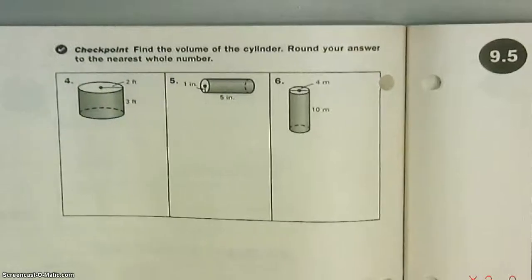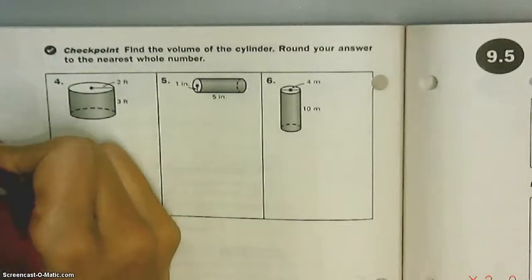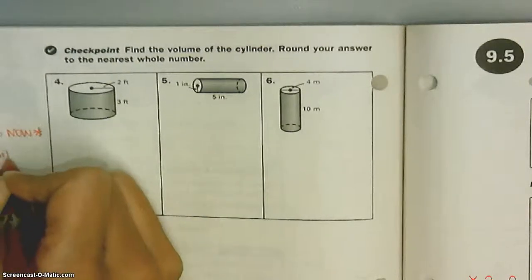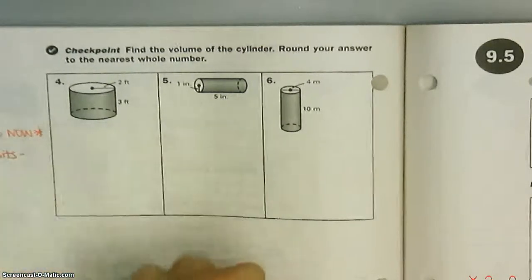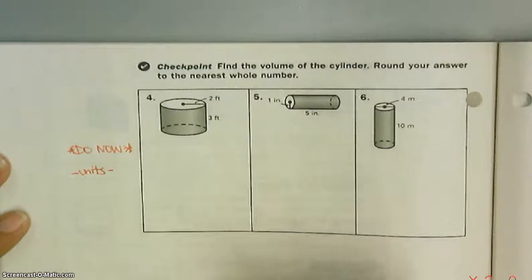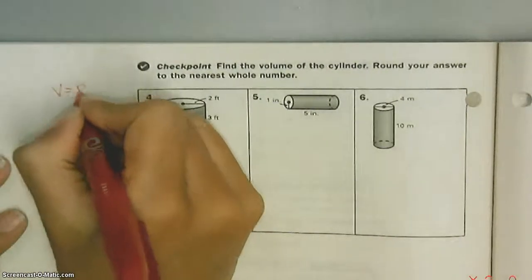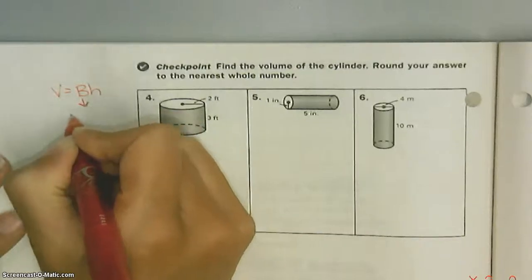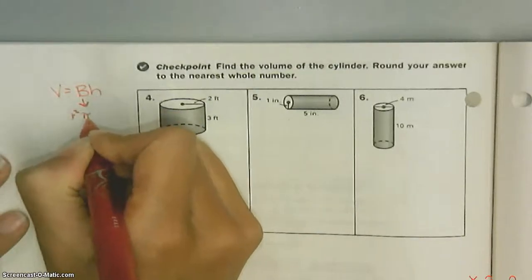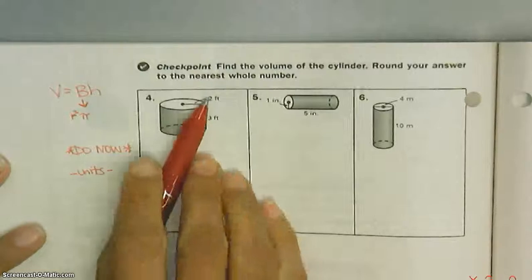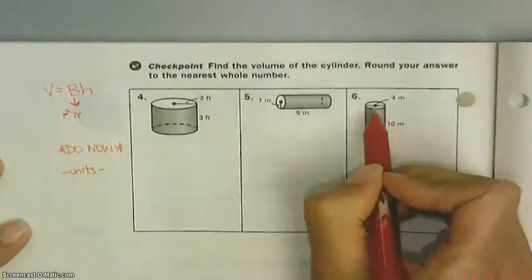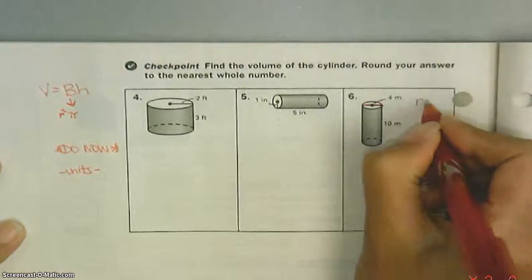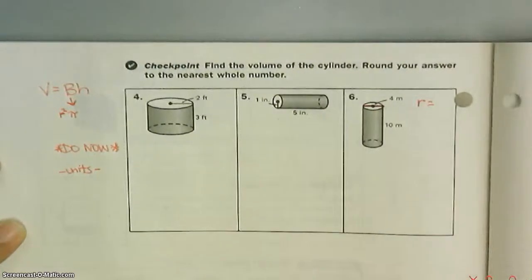Find the volume of the cylinder. All right, it's your chance to do this now. Don't forget your units. And think about your formula. Volume equals area of the base times the height. And the base for a cylinder is always r squared pi. So here's r, here's height. Oh, be careful here. Notice they gave you the diameter. Make sure you find the radius first and use that.